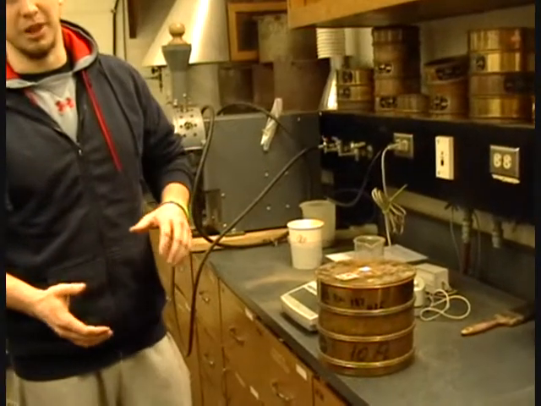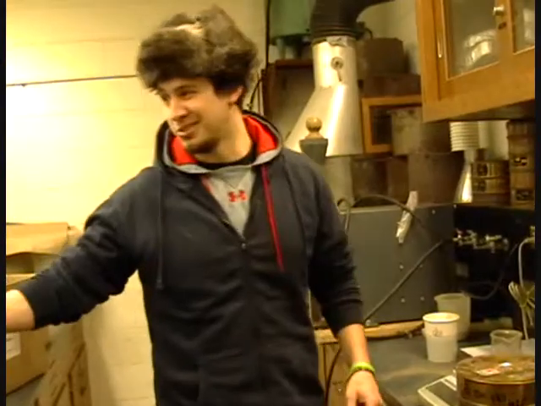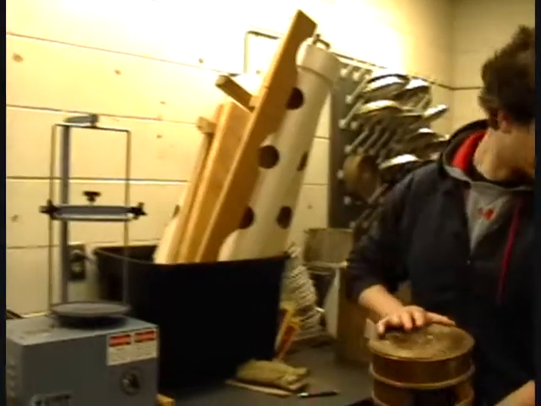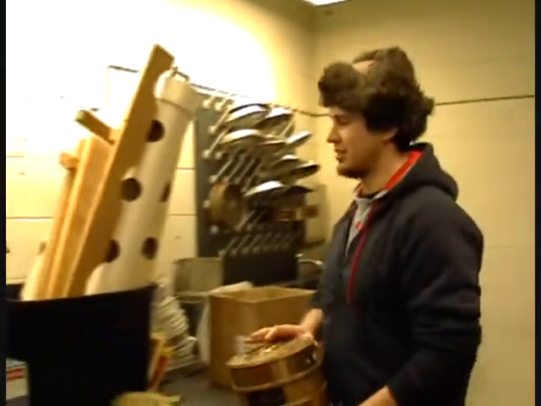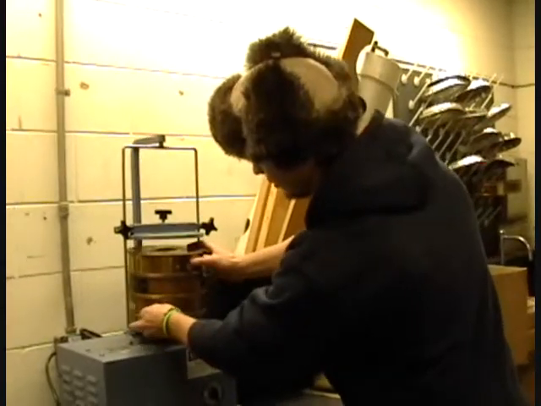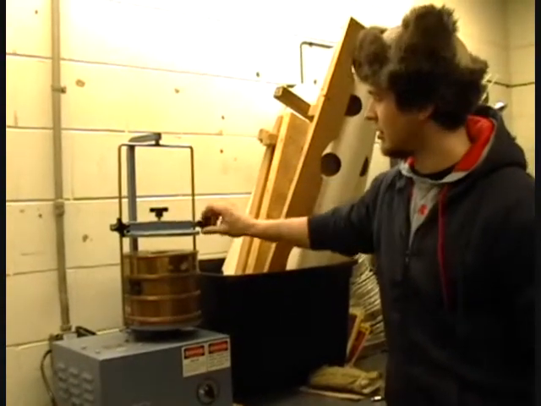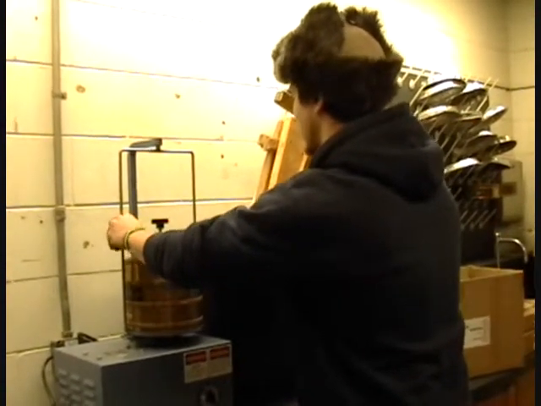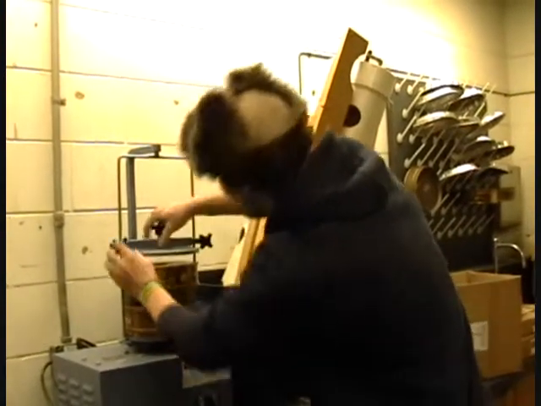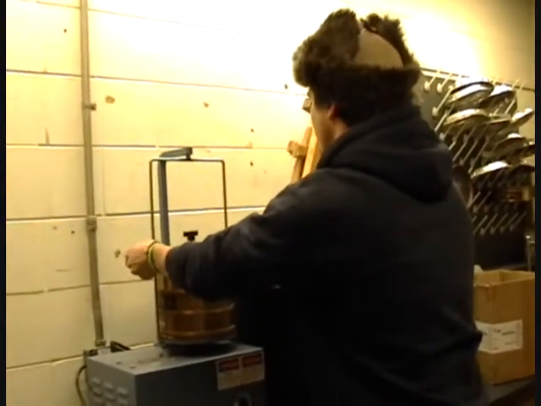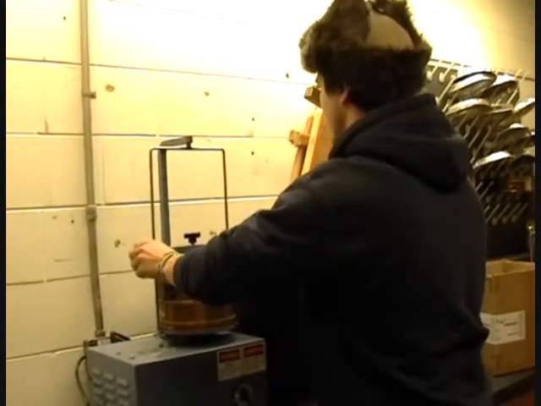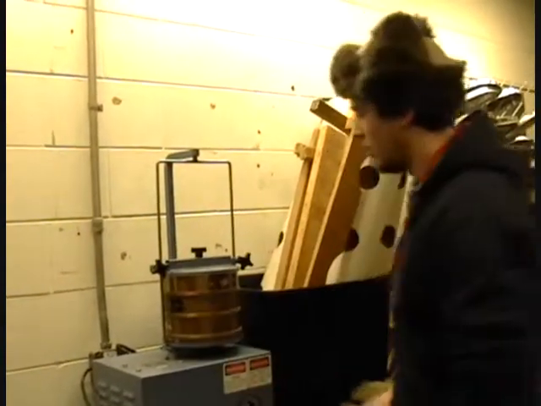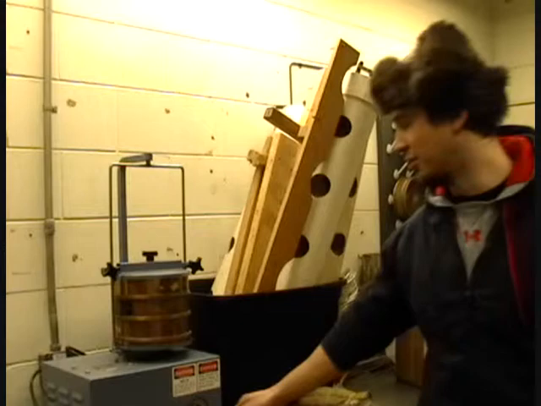Once you're at this stage, you can either manually shake it, or you can use the sieve shaker over here. When you do this, you want to shake it for approximately 3 minutes. This just gets set inside, and then the top gets secured. Once you're at this point, just turn it on and wait for 3 minutes.